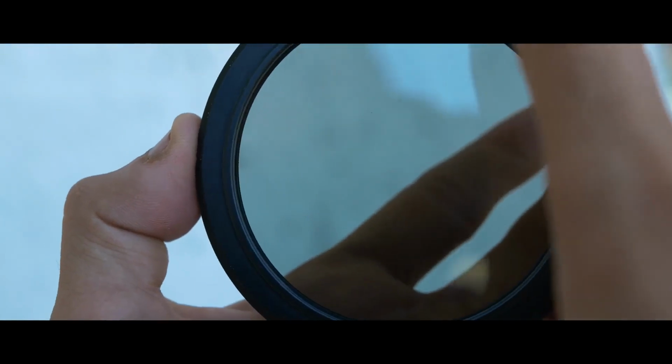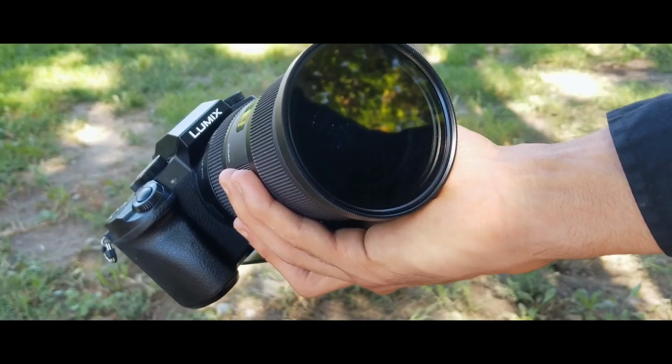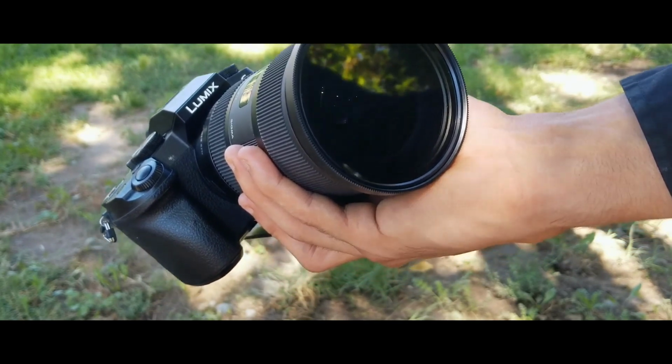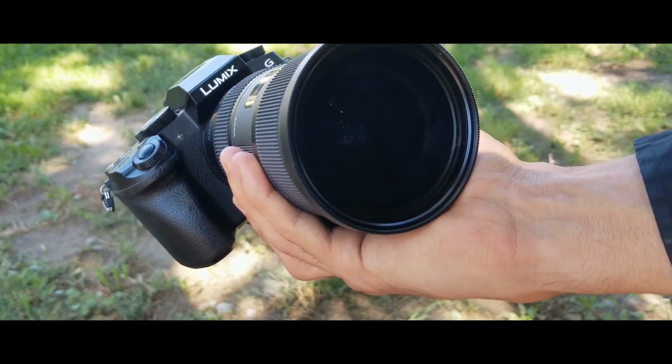The thing I like about this ND filter is the sharpness is pretty much the same. There's little to no loss in sharpness, which I really like, and that was something I was looking for, since a lot of ND filters out there just take away the sharpness of the lens.